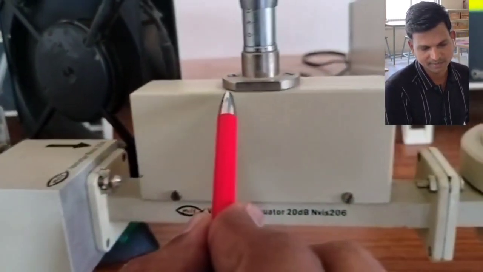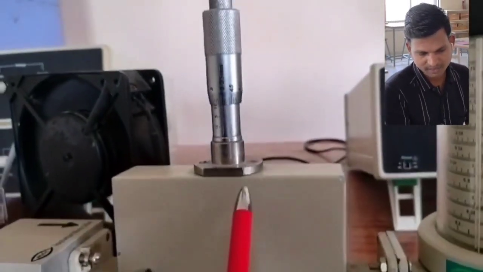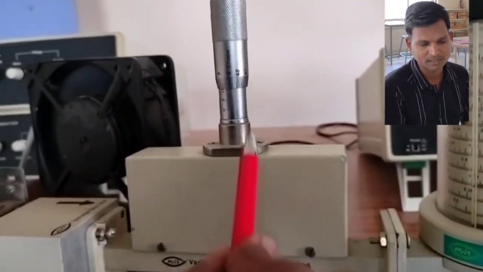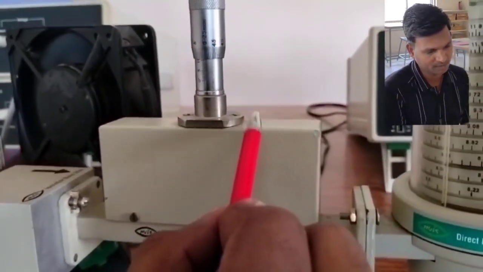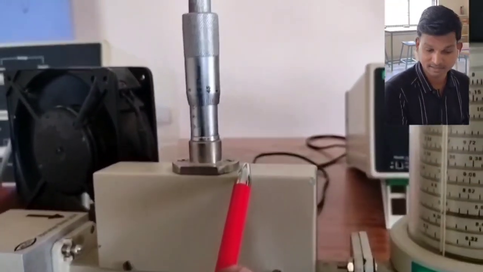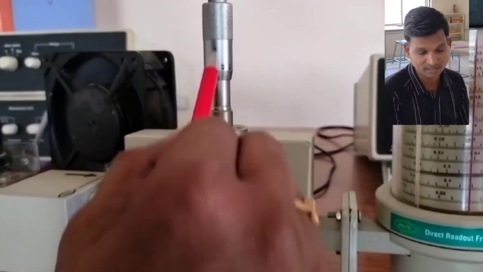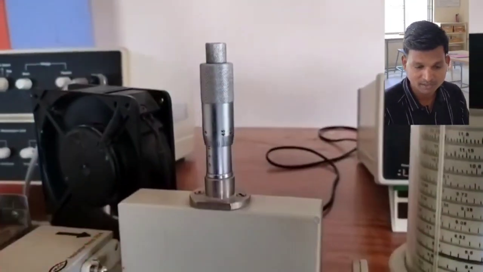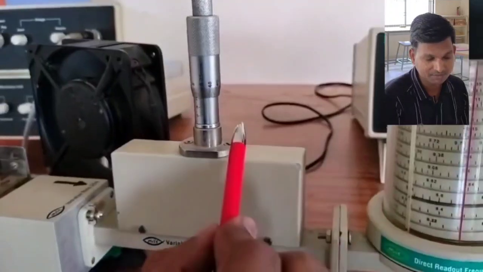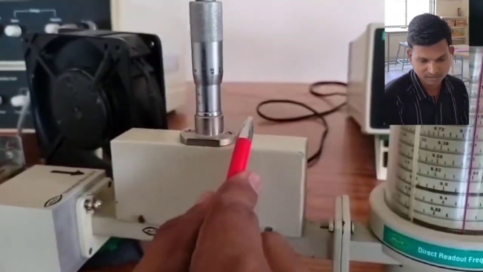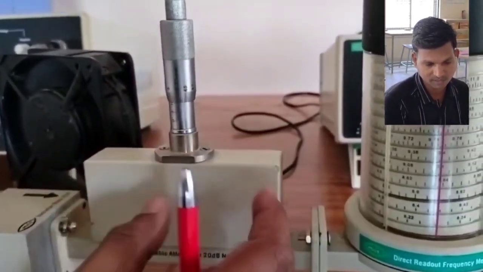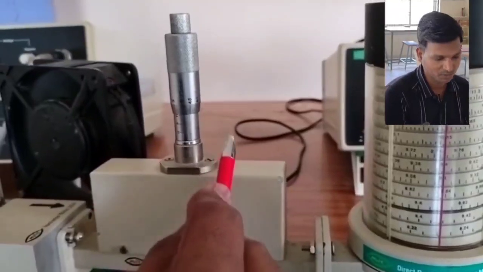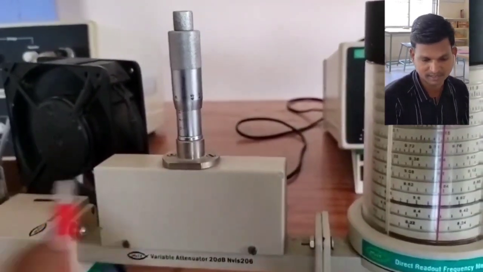Next, what is the device? We have the variable attenuator. Normally, what is the function of using an attenuator? It will control the power whenever the power level is exceeding the limit. With the help of this variable attenuator, the entire device is kept safe. This particular device operates as a protection device. It will protect the entire microwave bench setup.